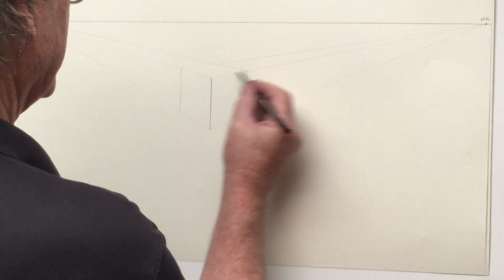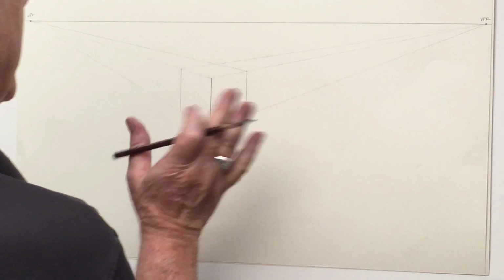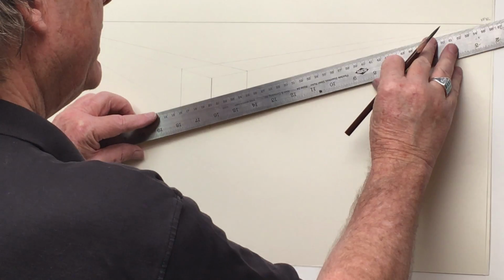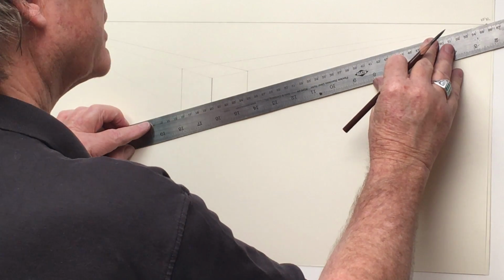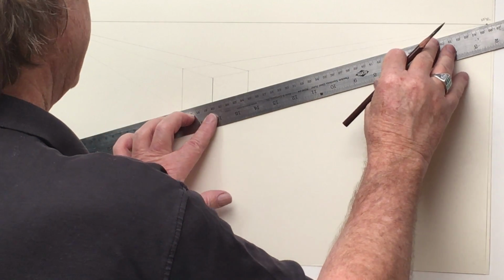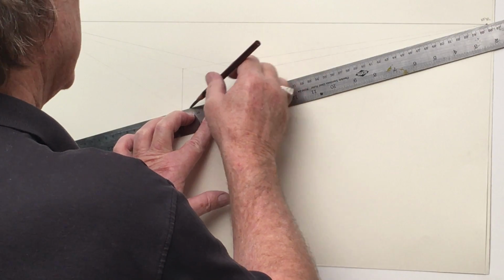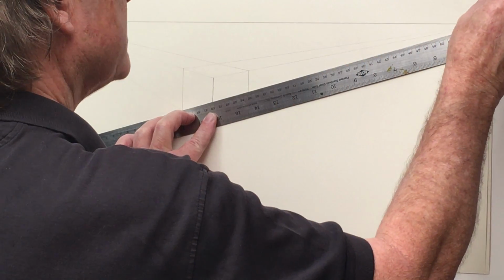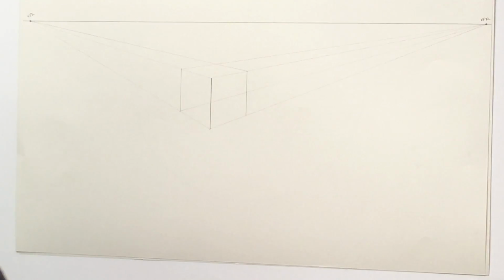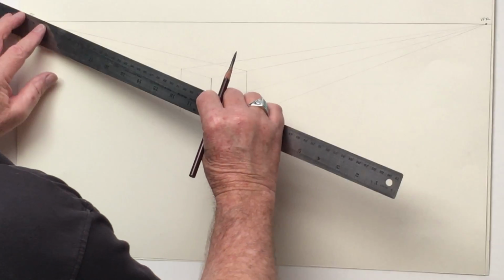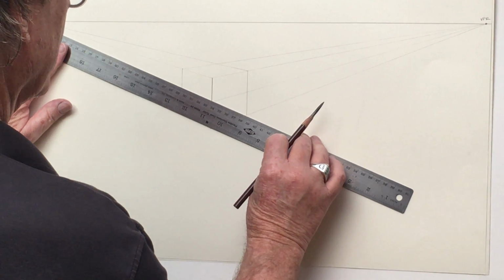This line is parallel with that one. We know one back there behind on the back side of that cube is parallel as well. So we're going to go ahead and add that. And again, very, very lightly, because we're going to lose these lines eventually. We're just going to be creating these to dictate where the cast shadow occurs.